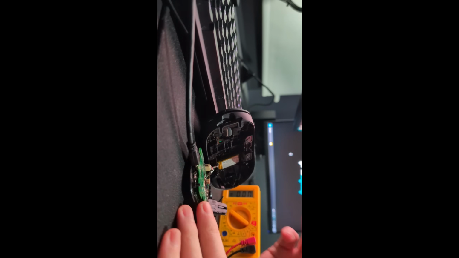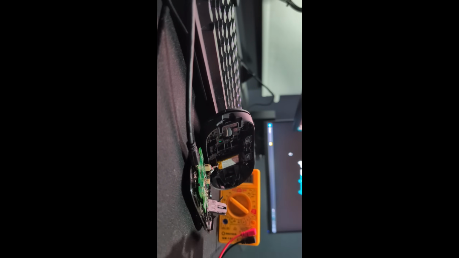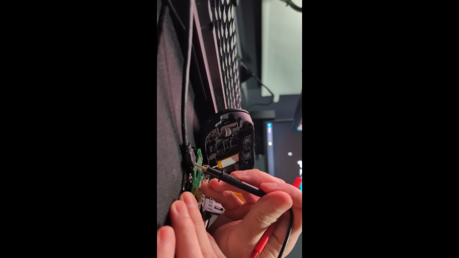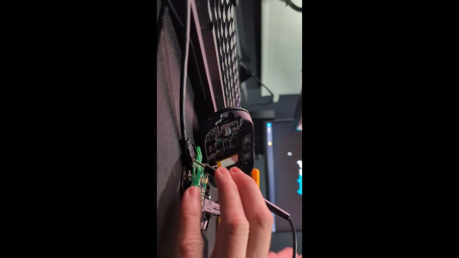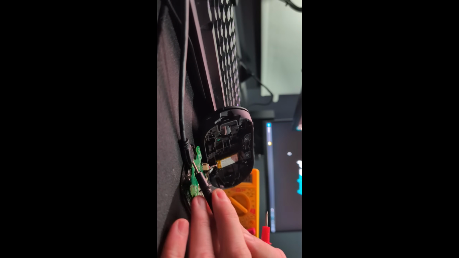So I've got the multimeter in volts. I'm going to put the negative to just where the kind of housing of the USB is. So that'll be earth. So I'll hold that down there. I'm trying to move my hand out of the way so you guys can see. It'll be difficult.